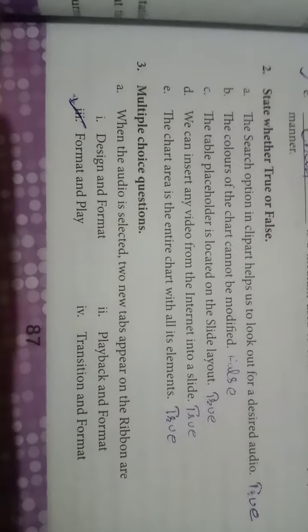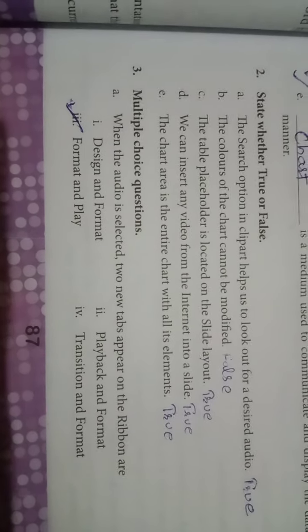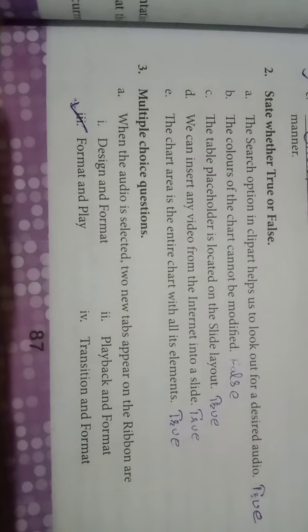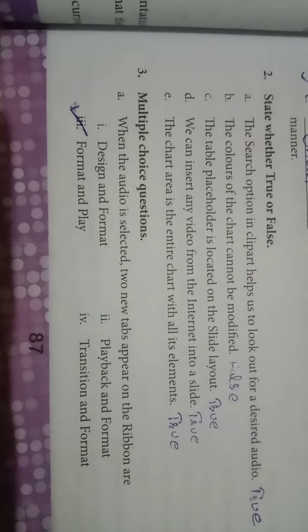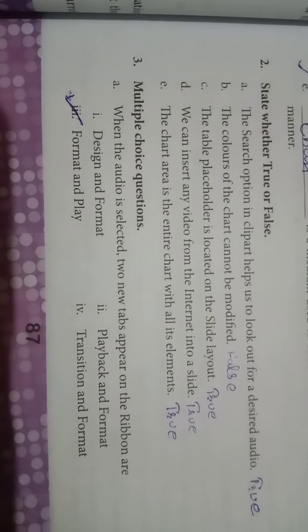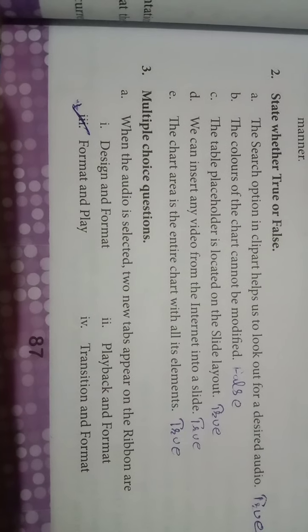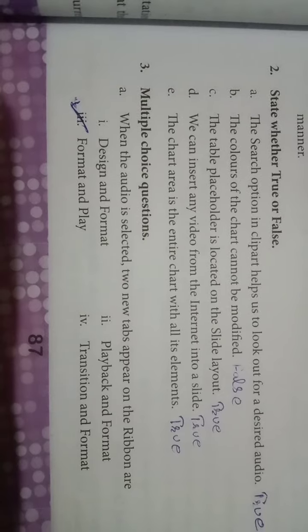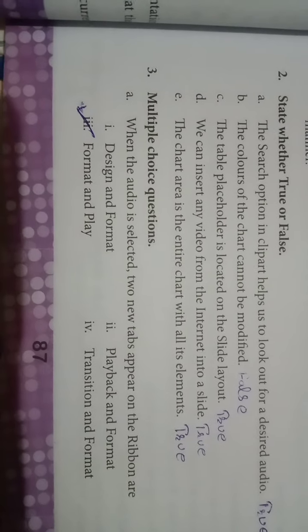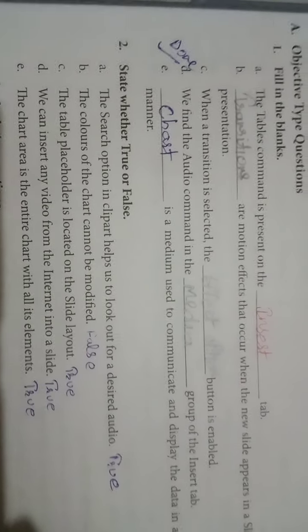MCQs, multiple choice questions. You need to write down all the options. Then after you have to tick that option which one is the correct, right? The first one, when the audio is selected, two new tabs appear on the ribbon are design and format, playback and format, format and play, transition and format. So the answer is format and play, right?